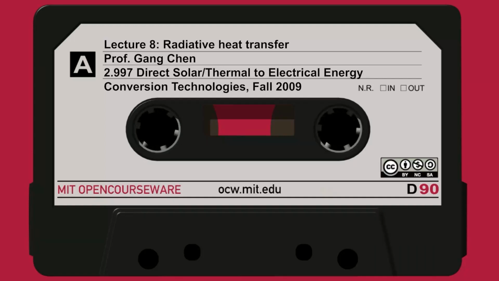So now I have a thermal efficiency, I have a Carnot efficiency, and the product of the two gives me the combined efficiency. This is the thermal efficiency, and this is the Carnot efficiency. Of course, for the Carnot efficiency, you want to operate your engine at as high a temperature as possible. For the thermal efficiency, as you operate at higher temperature, radiation loss increases.